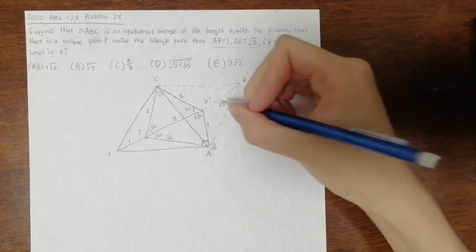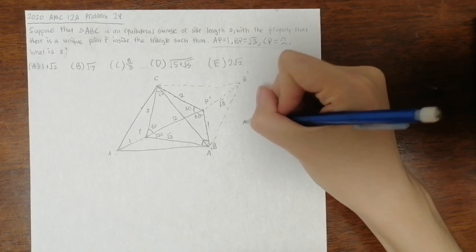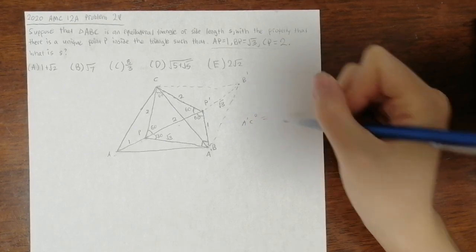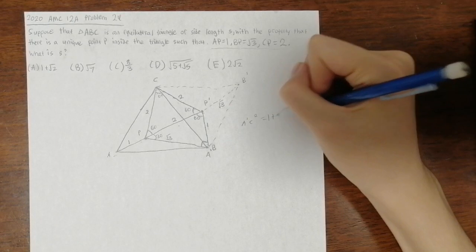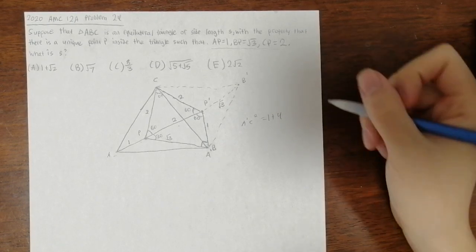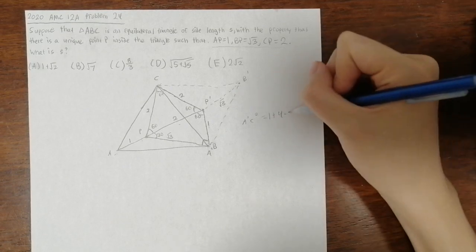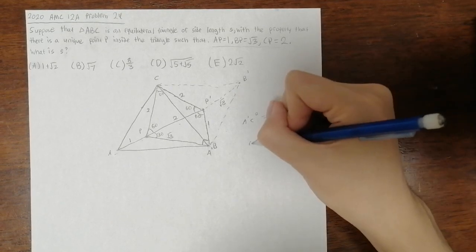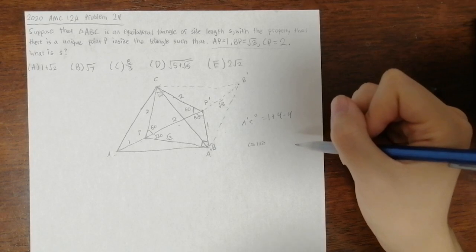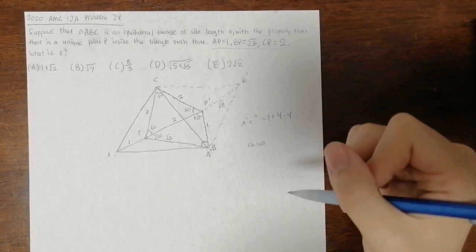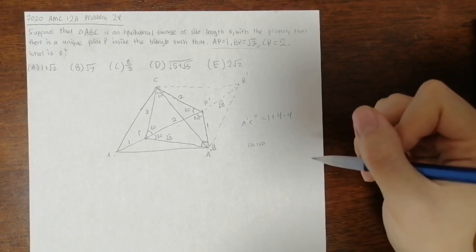So we have A prime C squared is equal to 1 squared plus 2 squared minus 2AB, which is 4, cosine C. Cos 120 is negative 1/2.